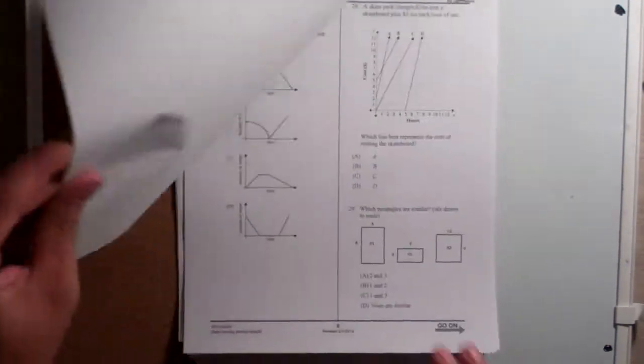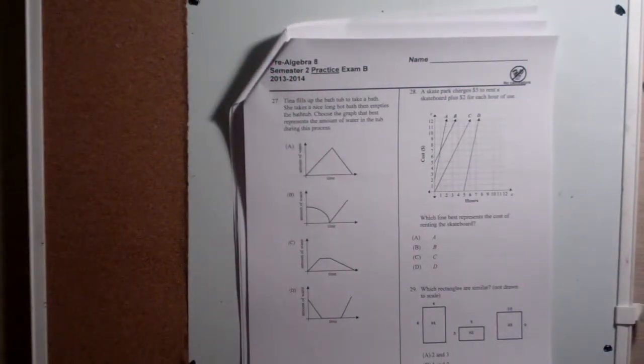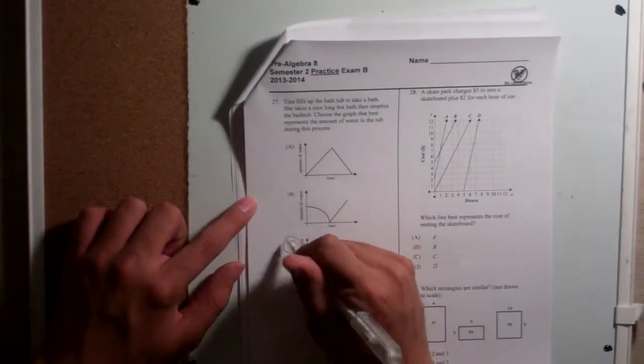All right, number 27. We're given a scenario. Tina fills up the bathtub to take a bath. She takes a nice long hot bath and empties the bathtub. Choose the graph that best represents the amount of water in the tub during the process. And the answer for this is C.